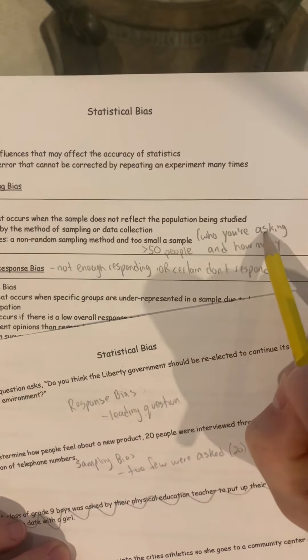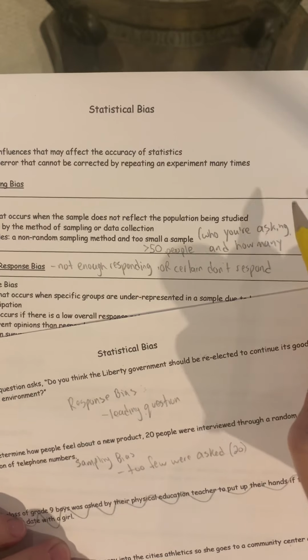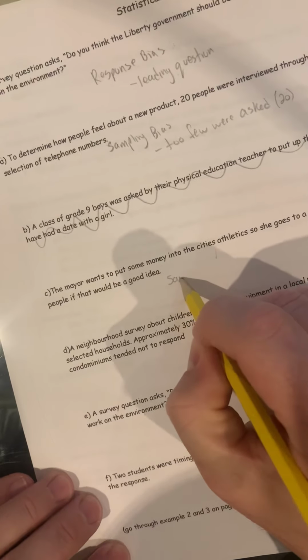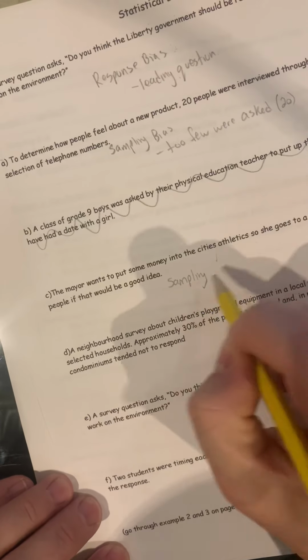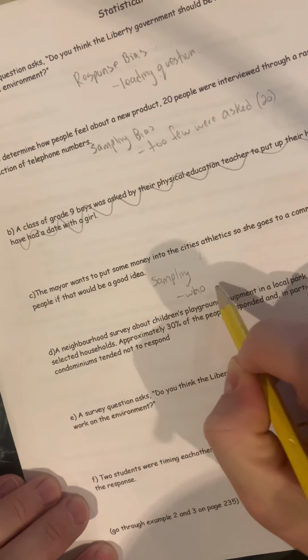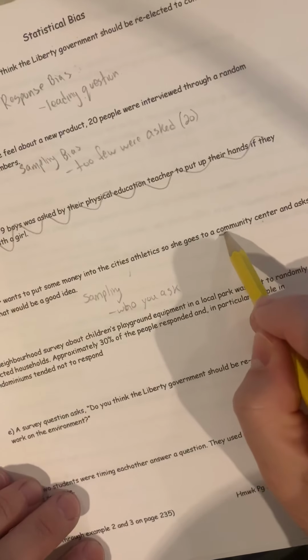So this becomes a sampling bias because it's who you're asking. We're only asking people at the community center, but we should be asking people everywhere. Sampling bias, it's based on who you ask, because we went to the community center.